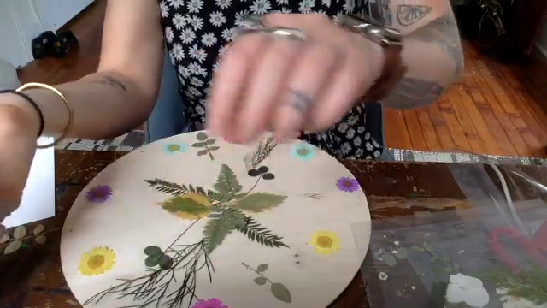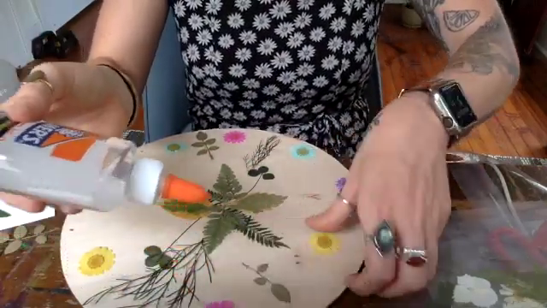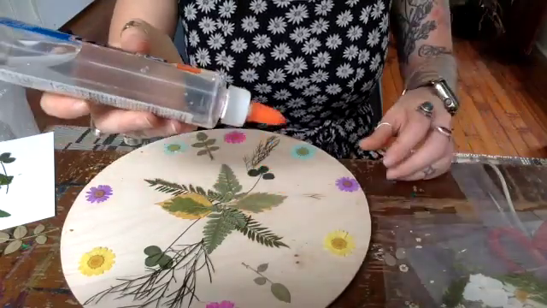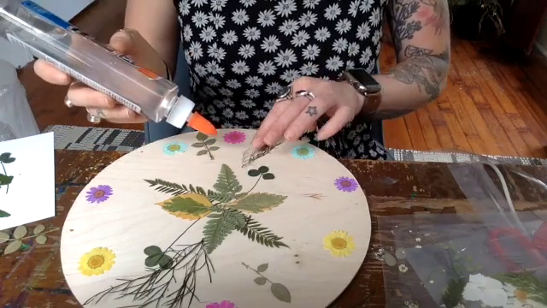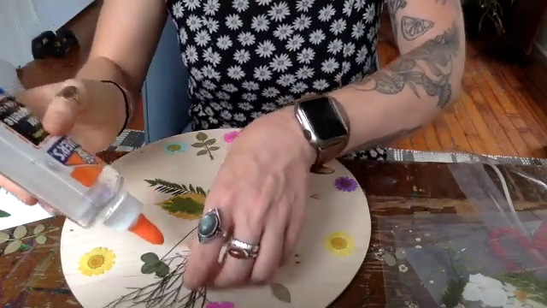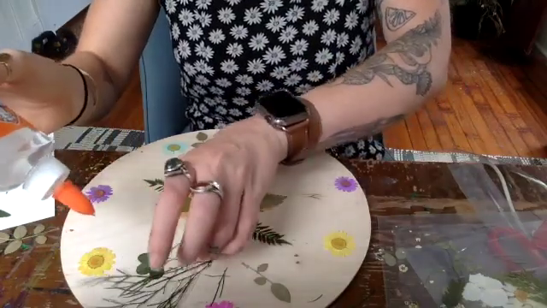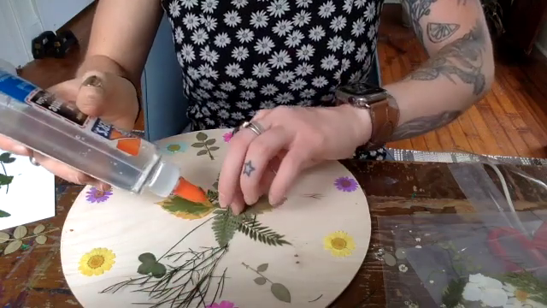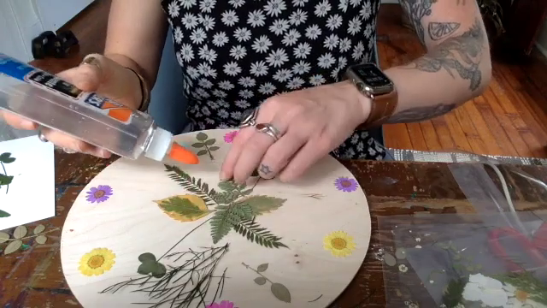There we go. And remember that this glue is going to dry clear. So it is okay that you see your glue while you're gluing these things down. It will dry clear and you will be okay.